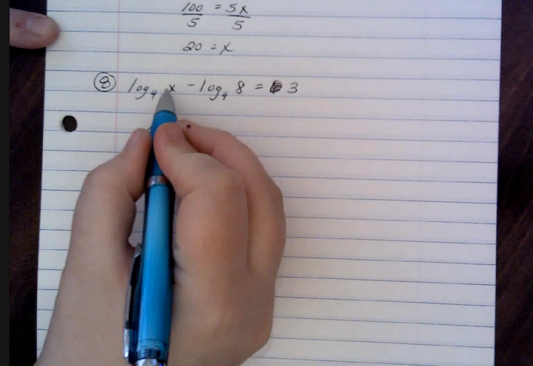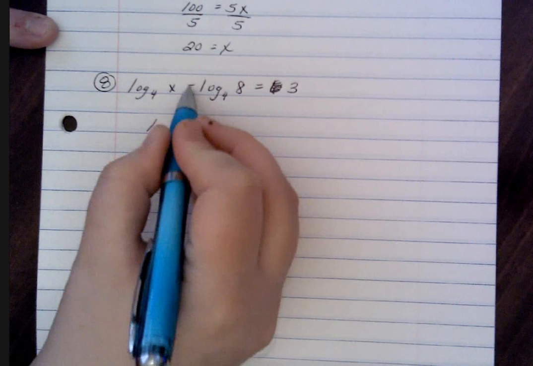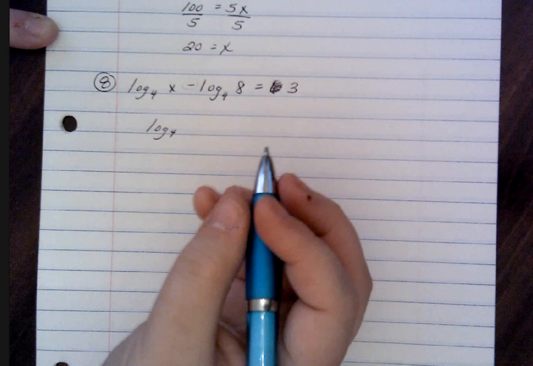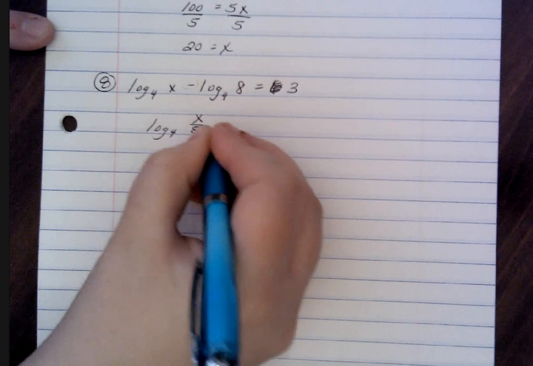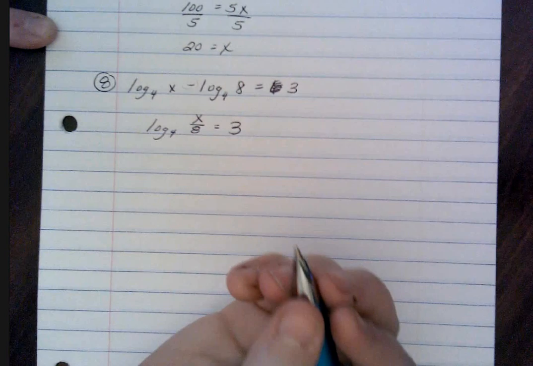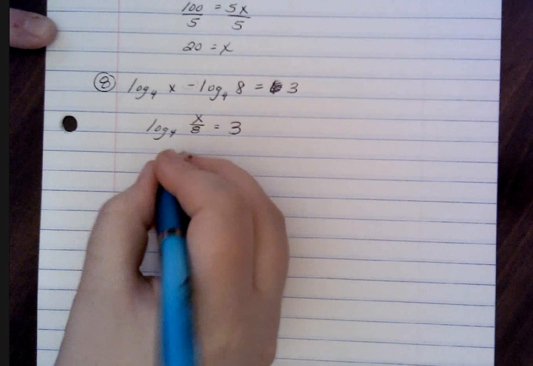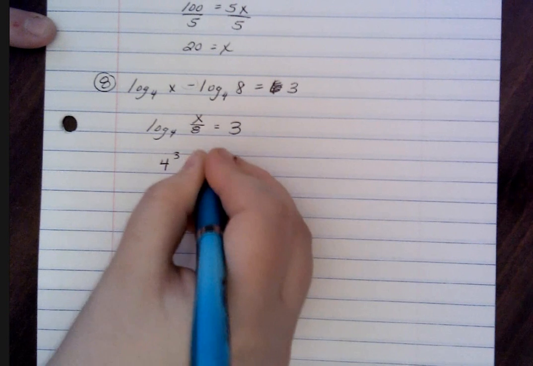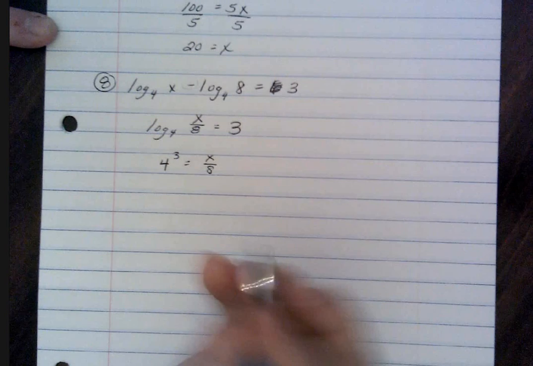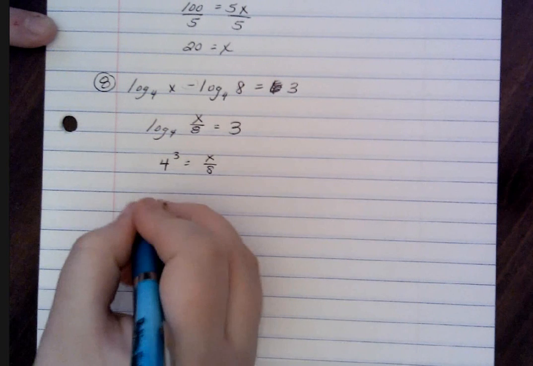and instead of writing x minus 8, remember when you're subtracting, that's your quotient rule, you're going to be dividing those. So we're going to take our x divided by 8 equals 3. So to write it as an exponent, we would put 4 to the third power equals x over 8. So 4 to the third power is 64.